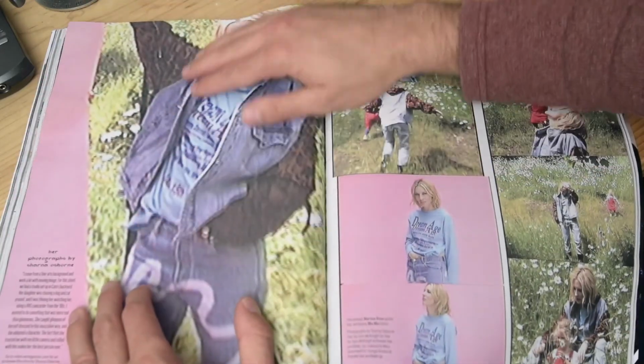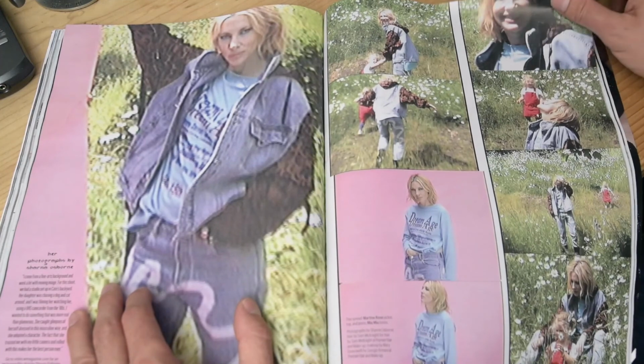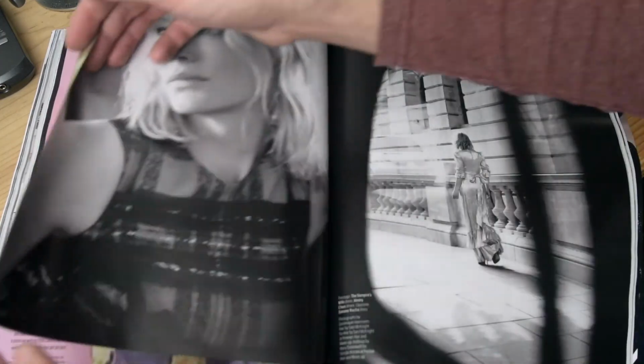We got a different photographer to shoot each one of these kind of looks here.